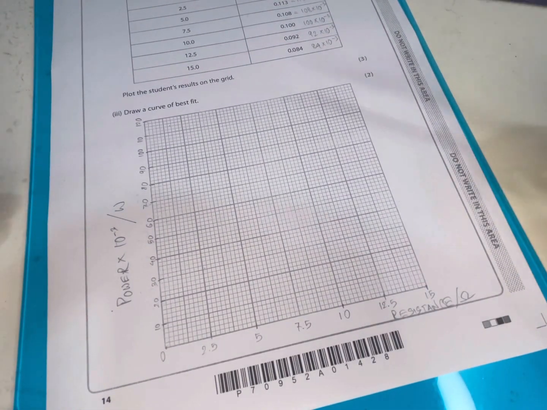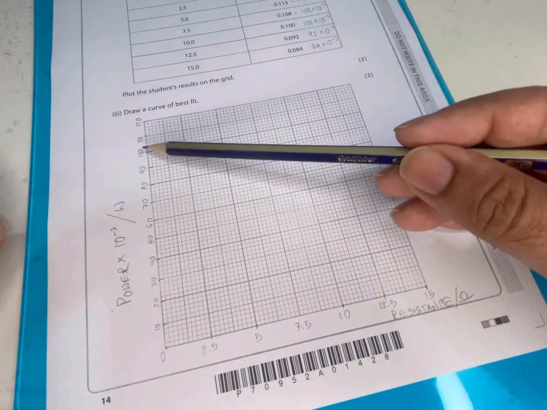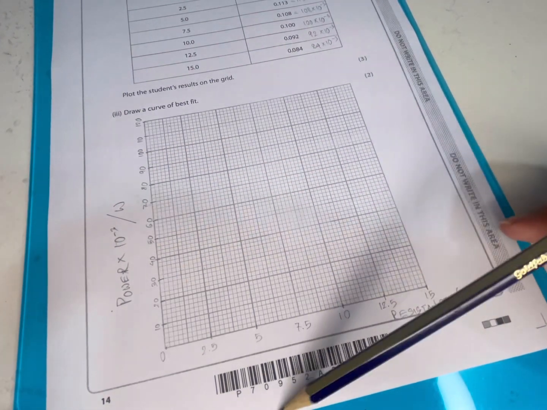So scaling is very important, along with labeling the axis.